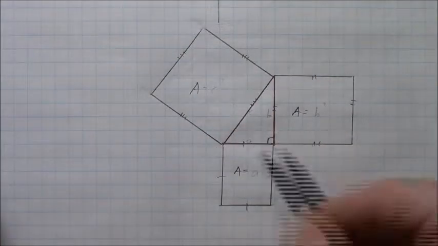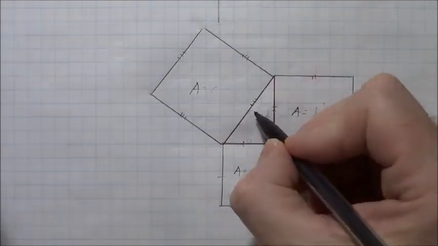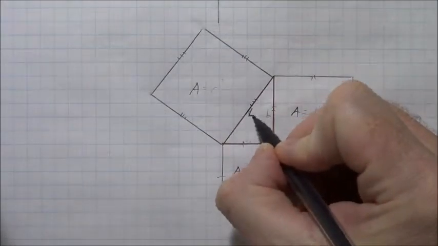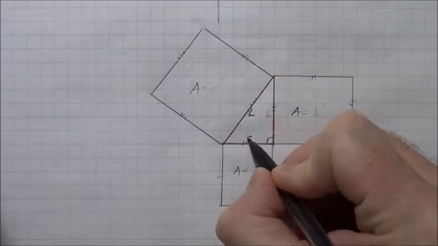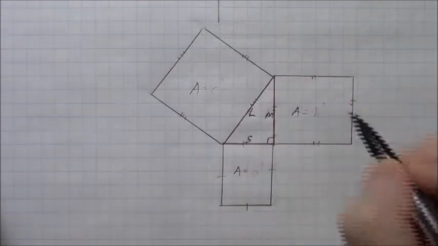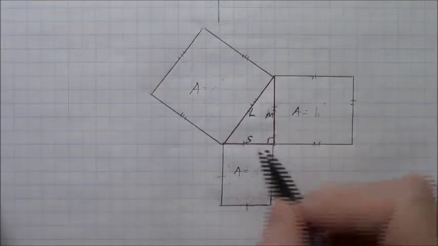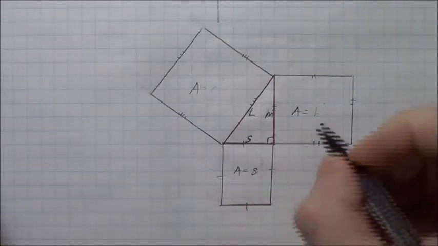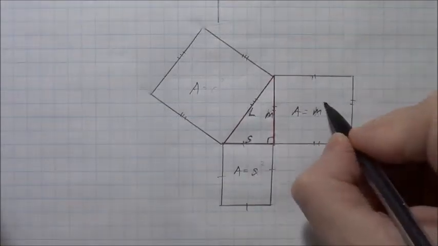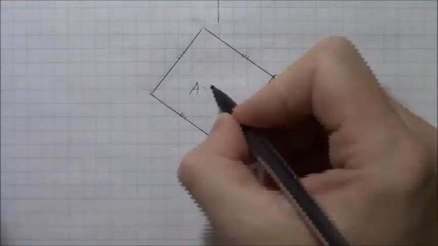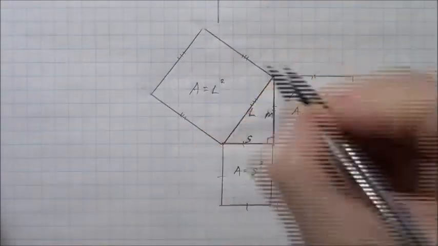Well, I'm not a big fan of the a, b, and c thing. I would prefer to use L for the longest side, S for the shortest side, and M for the medium side. So this area down here is S squared, this is M squared, and this is L squared.